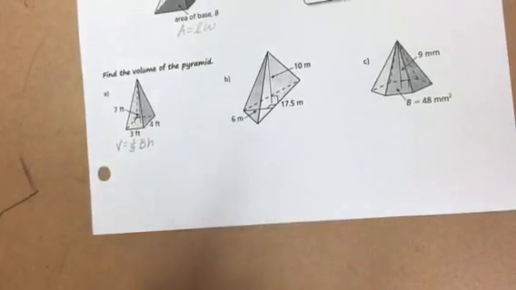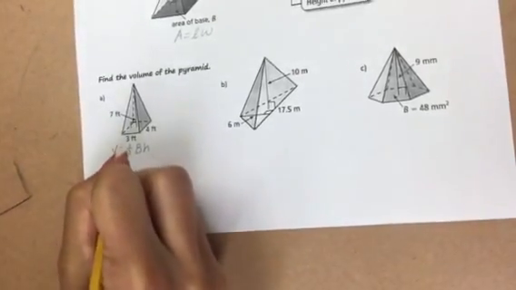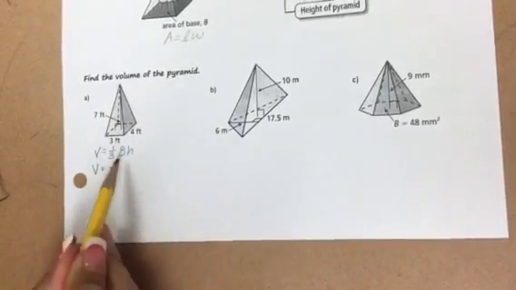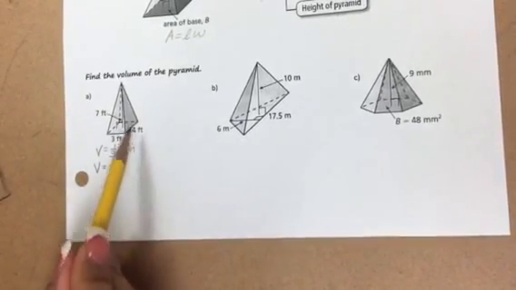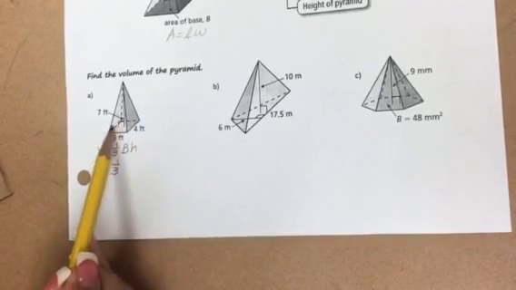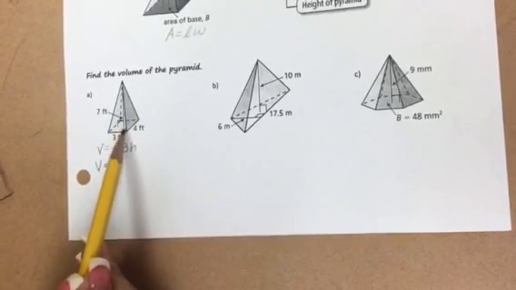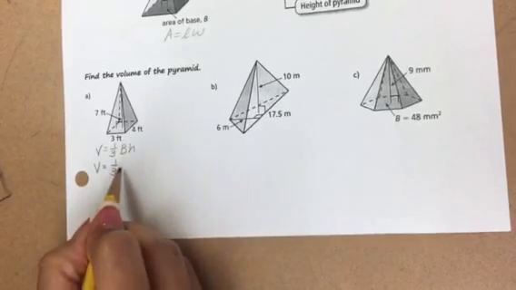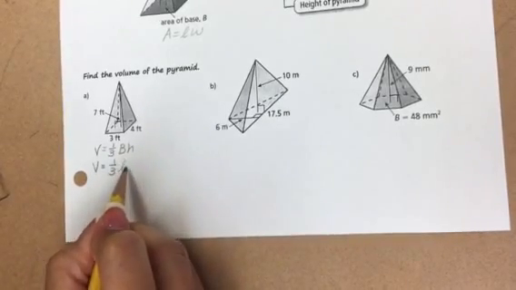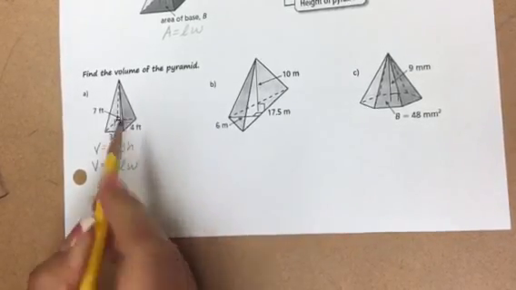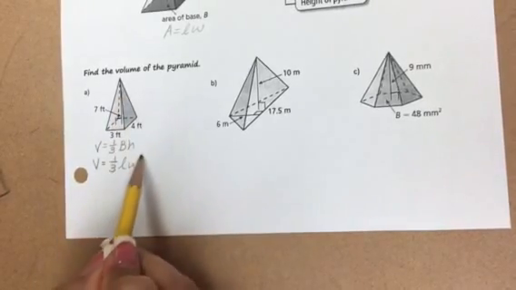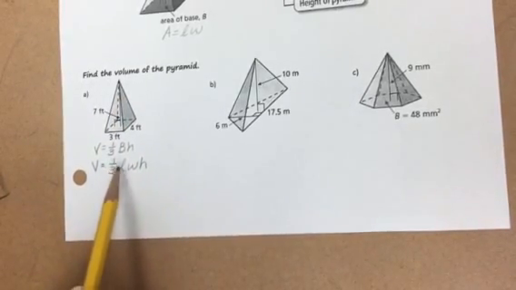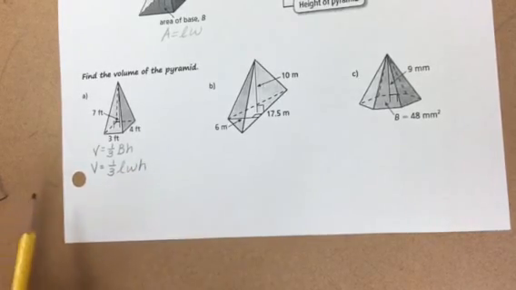Now when we substitute in, we start with capital V equals 1/3. In place of our capital B, we have to use our formula for this shape. The shape of our base is a rectangle. So in place of my capital B, I'm writing in length times width. And the height of my pyramid stays as H. So here I'm writing in 1/3 length times width times height.